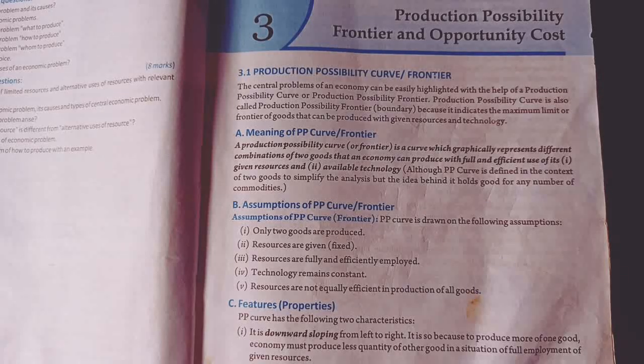When we say Production Possibility Curve, we mean different combinations of two goods that an economy can produce with given resources and available technology. That means the PPC curve represents or shows various or different combinations of two goods, say good X and good Y, that an economy can produce with given resources and available technology.